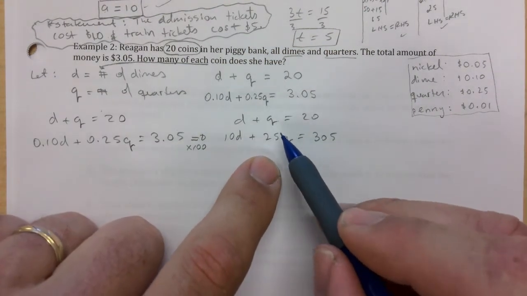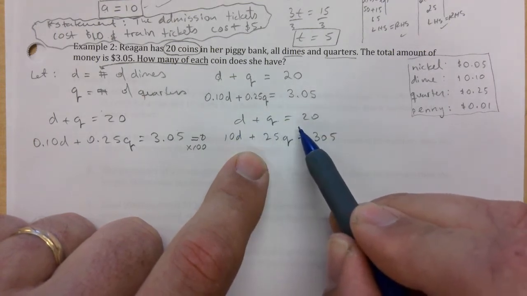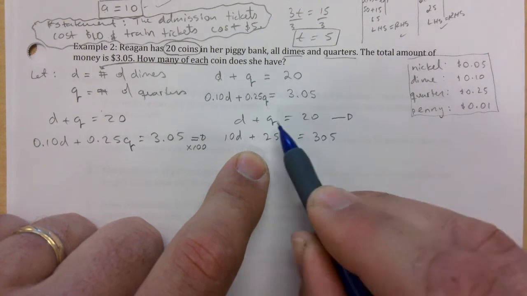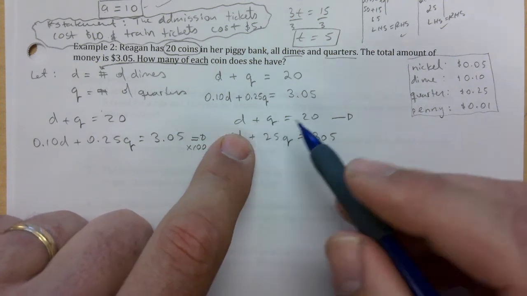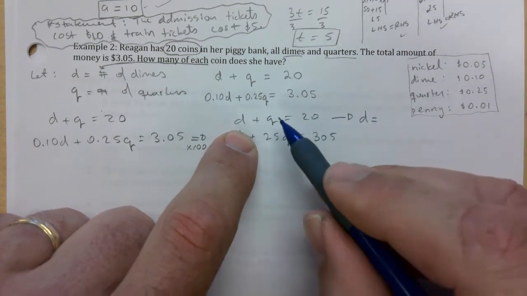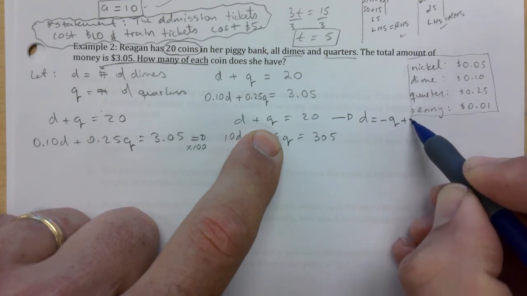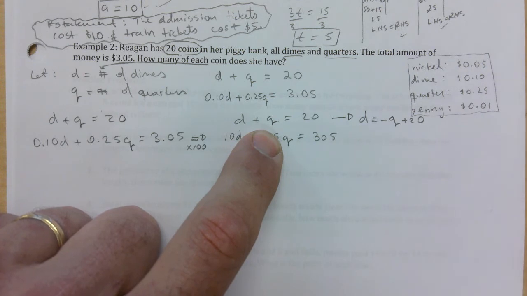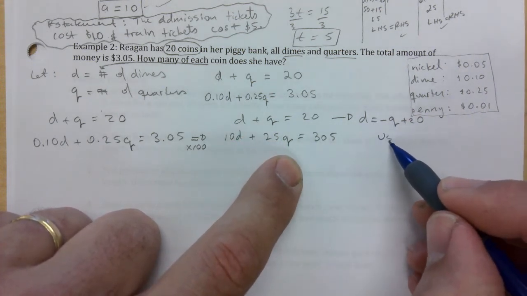And now from these two, I'm going to use the substitution method again here. From the first one, this is very easy to do. You pick which one you want. I'm going to say that D is equal to, the Q comes over subtracting, right? Negative Q plus 20. Or you can go 20 minus Q, it doesn't matter, right? Use substitution.